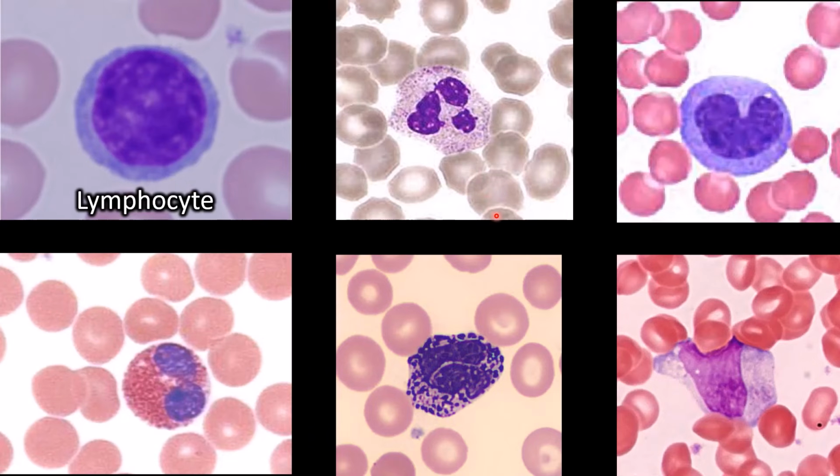Next door is the neutrophil because it has a multi-lobe nucleus and it has that grainy, kind of sandy appearance. Remember, you don't always see grains in neutrophils, but this one does happen to have a nice appearance of being grainy.